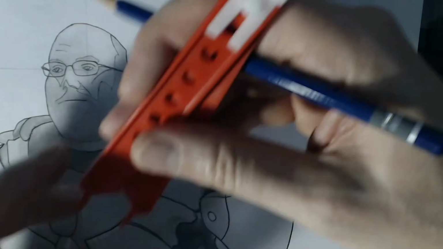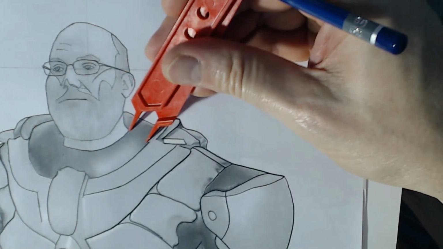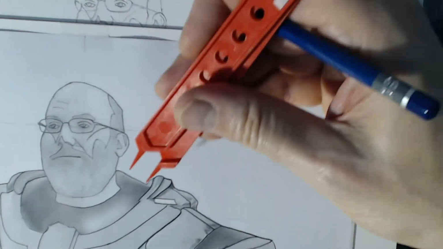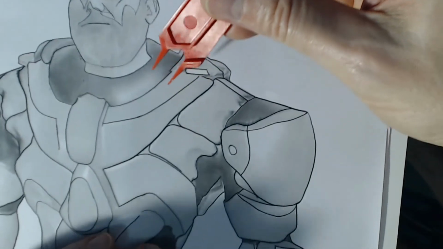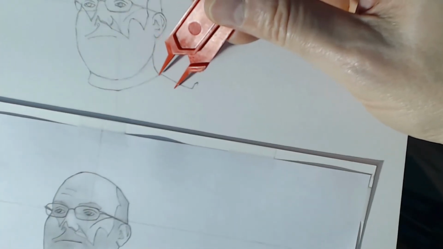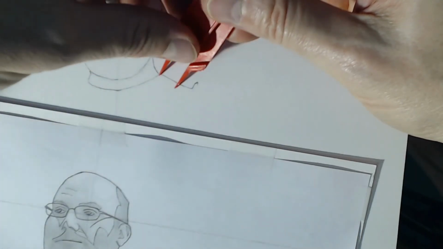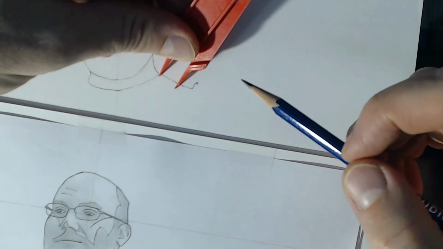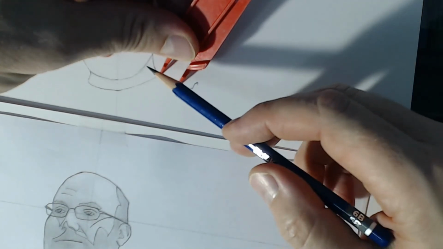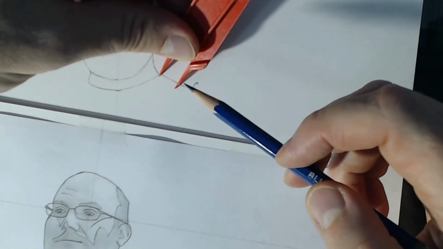Maybe we can go from here. So that's on the outside. Let's see, let's get these like that. Why does it seem like it's farther down? What am I missing here?